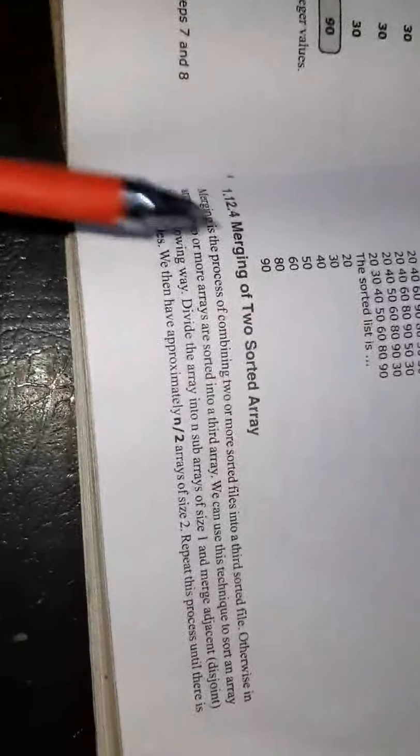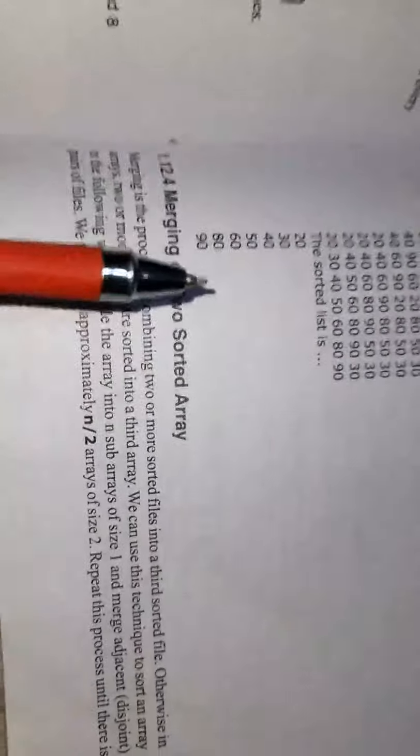So today I'll discuss merging of two sorted arrays. In the previous video I discussed tuple sort methods, right? So today it will be about how we can combine two sorted arrays to form a third array that is also a sorted array.